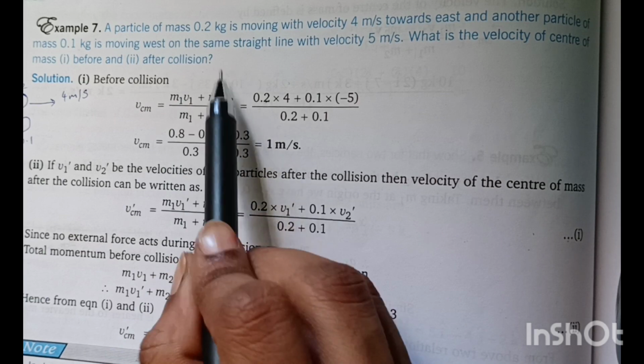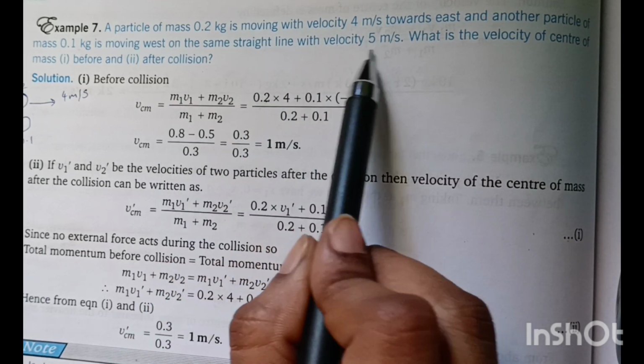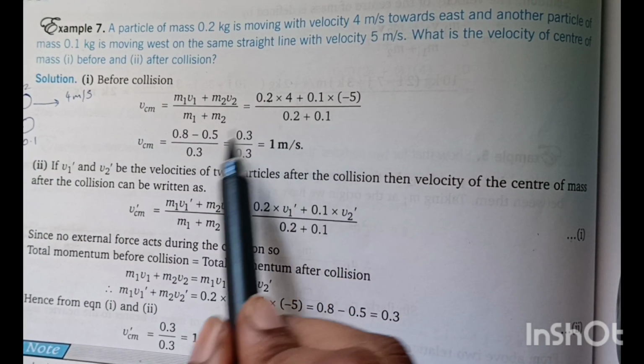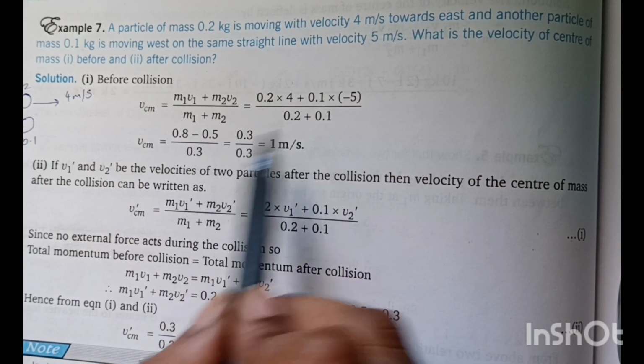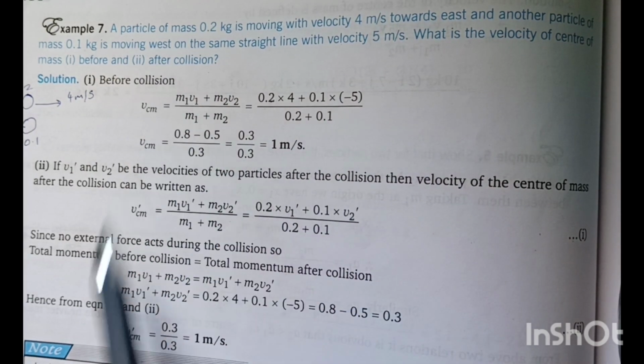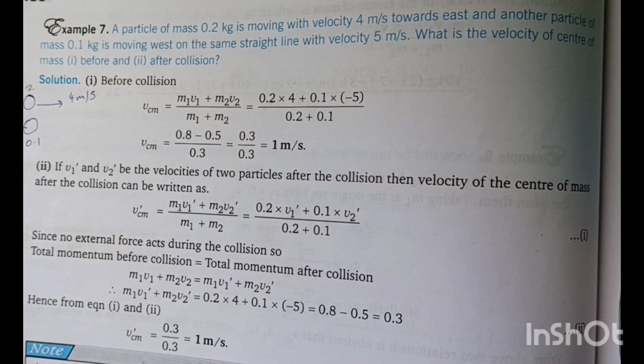What about v1? It is 4. What about v2? It is 5. But why do we take the negative sign? Because it is moving in the opposite direction, so we take minus 5, divided by m1 plus m2. So here you are going to get the answer 1 meter per second. Now we have to find the velocity of center of mass after collision.